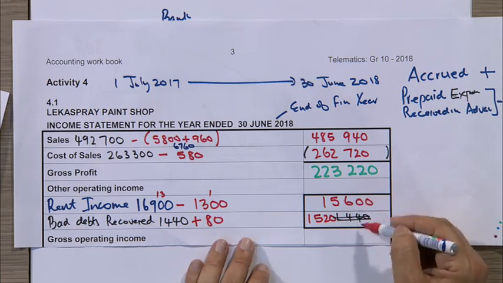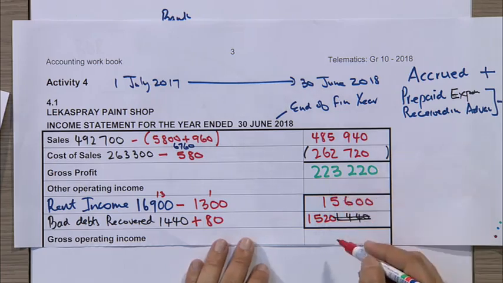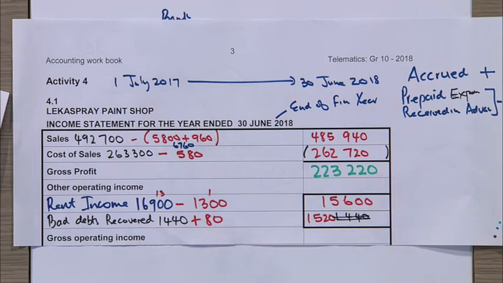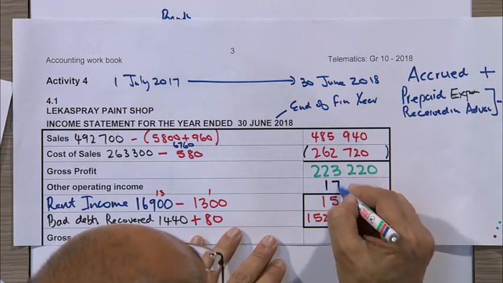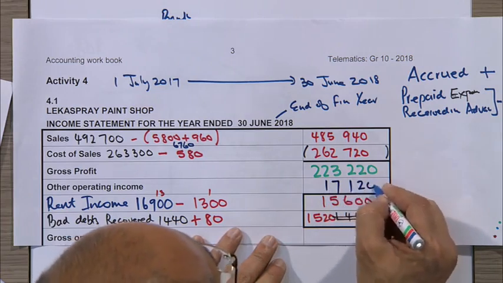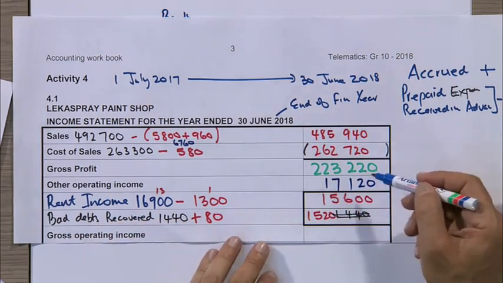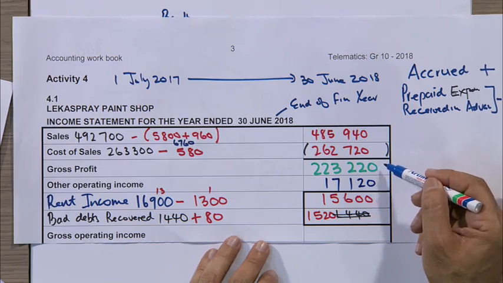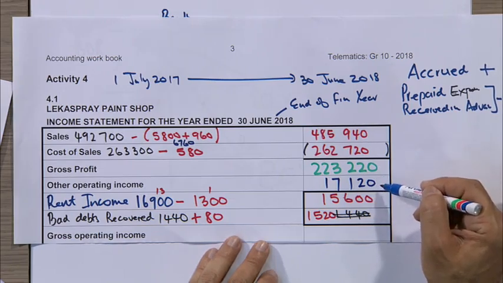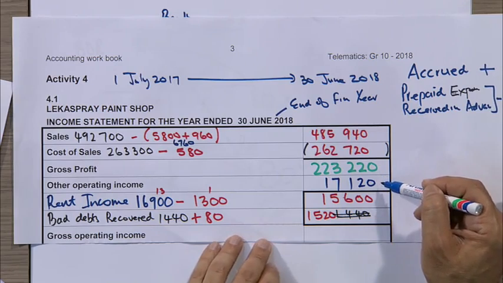In there you can see that we have all the income, so we can get a total of the gross income. So just for completeness, we can do that quickly. So let's just add. So that gives me 17,120. Then I've got the total of the gross profit plus my total of the operating income.